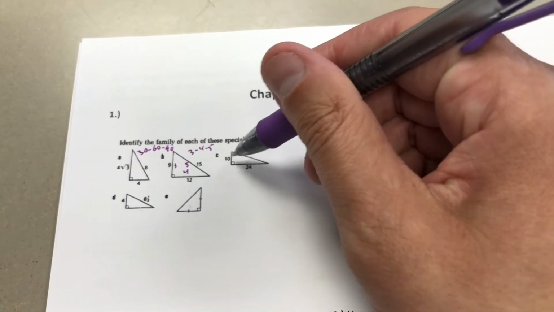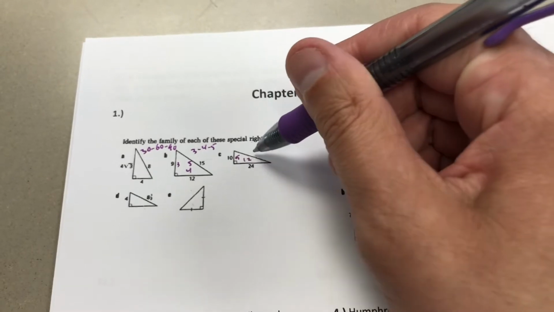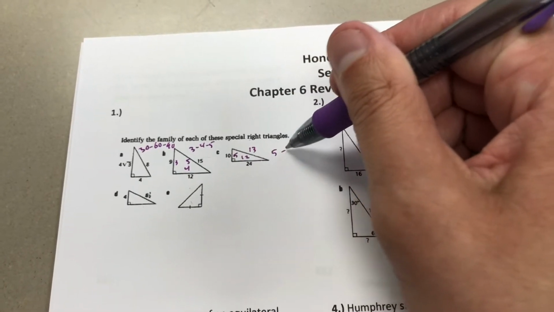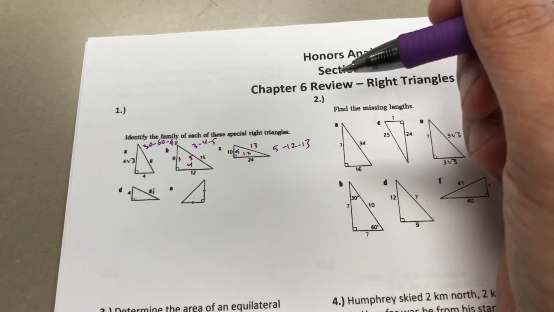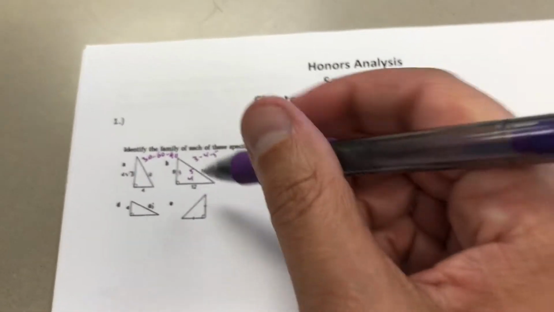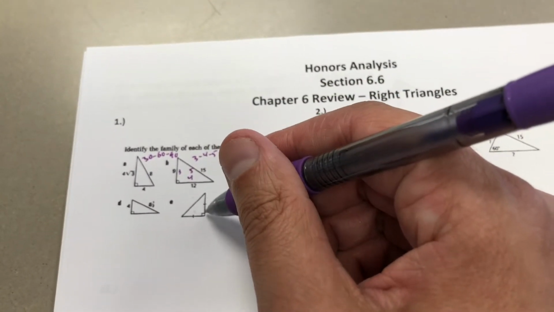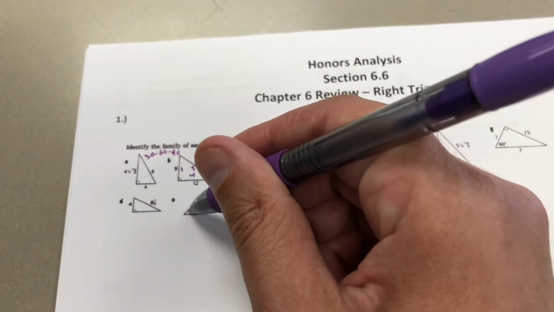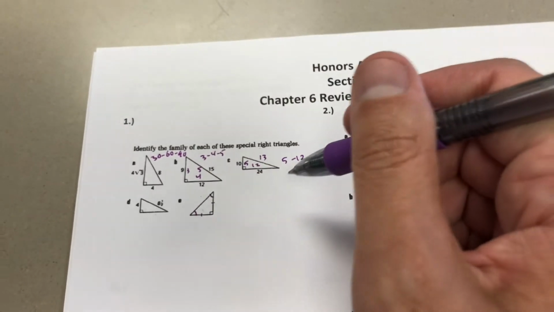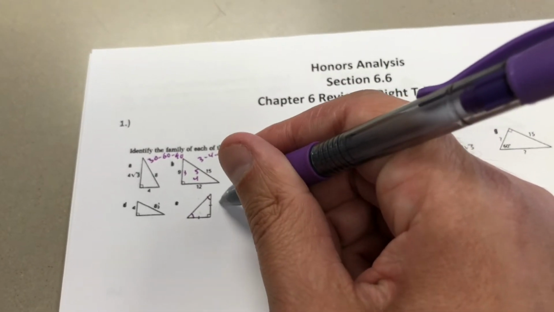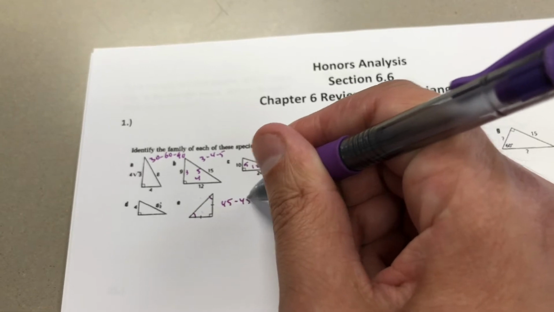C, if you divide everything by 2, you get a 5 and a 12, and that's coming from a 5, 12, 13 triangle. And then the next to the last one here, we've got a right triangle with 2 congruent sides. That's going to make it an isosceles right triangle, which means it's got 2 congruent angles. That's a 45, 45, 90 triangle.